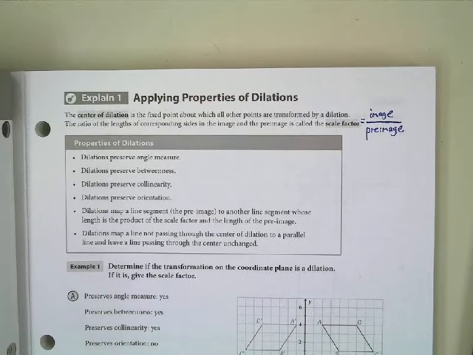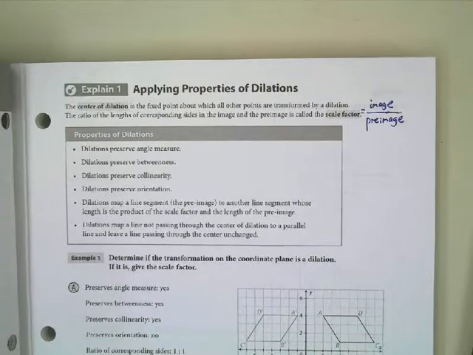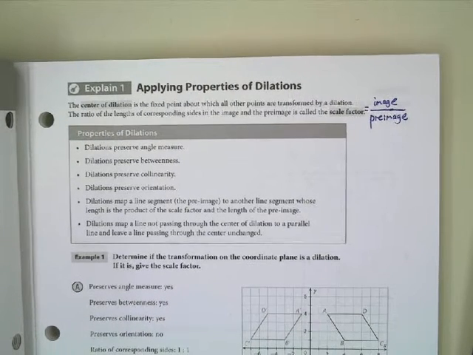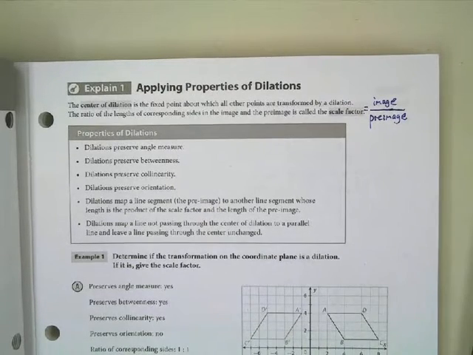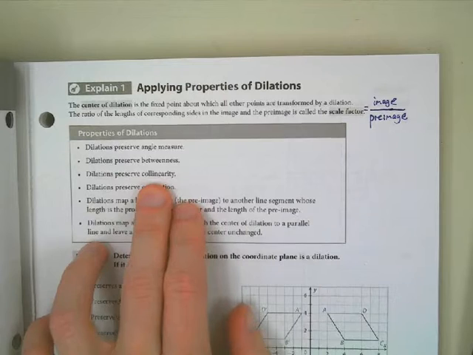Again, co means to share, linear means a line, so share a line. If points are collinear, that means they are on the same line. Yep, points are on the same line. So if you dilate something, and points are on a line together, and you dilate that line, the points should still be on that line in the image.